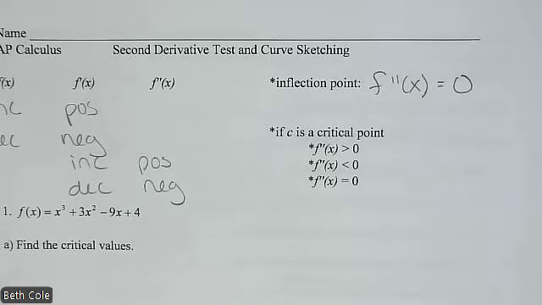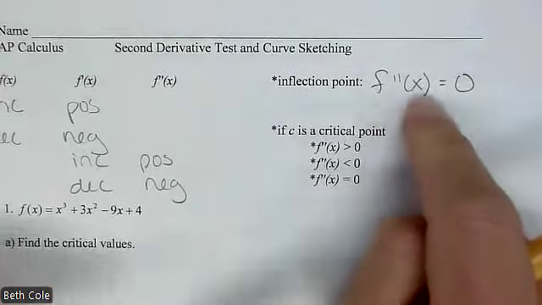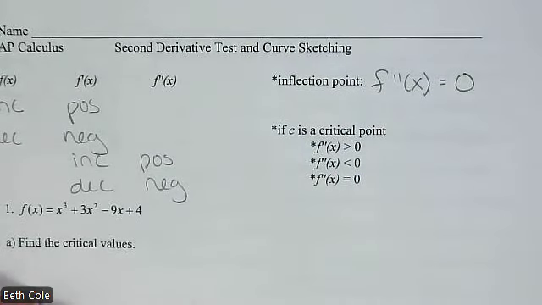Here is the difference, the subtle thing though. When you set the first derivative equal to 0, those are critical points no matter what, period, end of story, they count. Do you remember how sometimes you don't get a maximum or minimum out of them, but they still count, they're still critical points. An inflection point is only an inflection point if you do get a change.